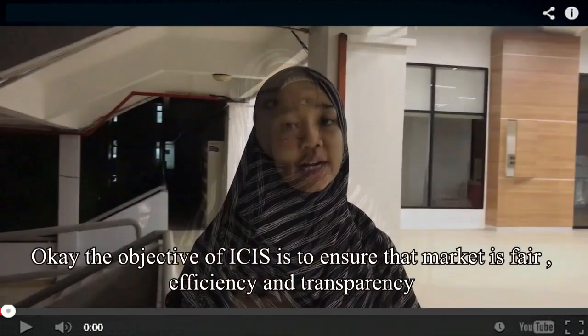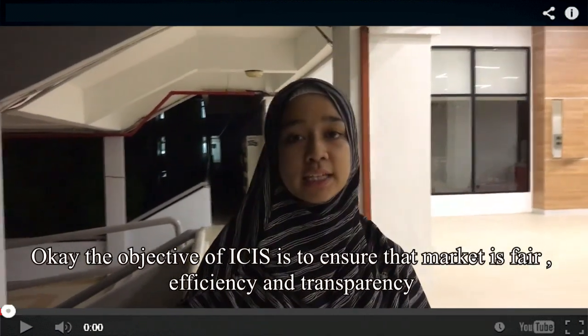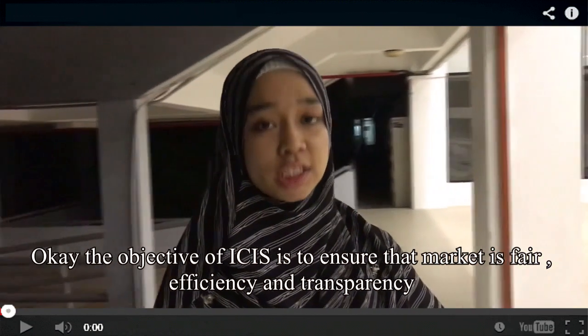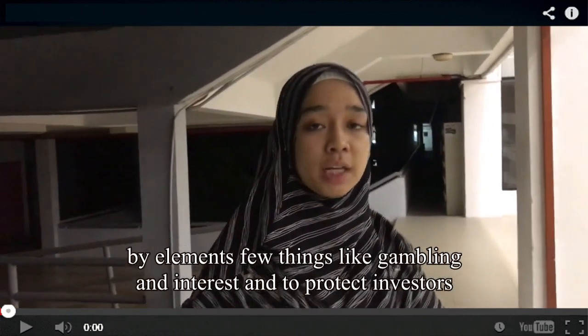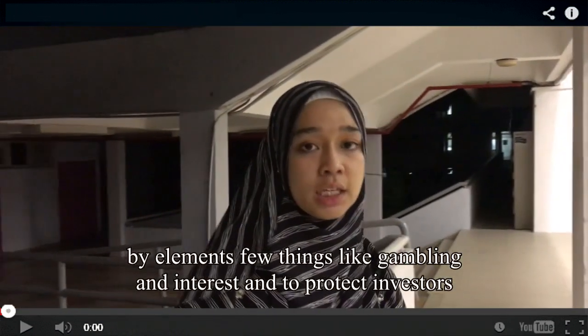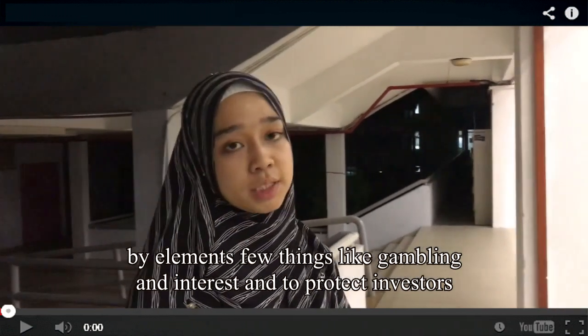Okay, the objective of ICIS is to ensure the market is fair, efficient and transparent by eliminating a few things like gambling, interest that is prohibited in the Sharia principle, and also to protect investors.